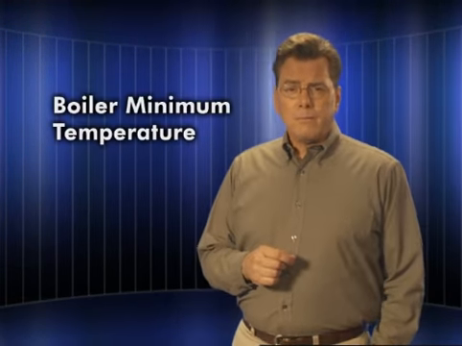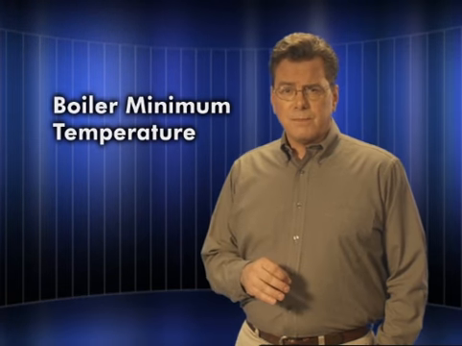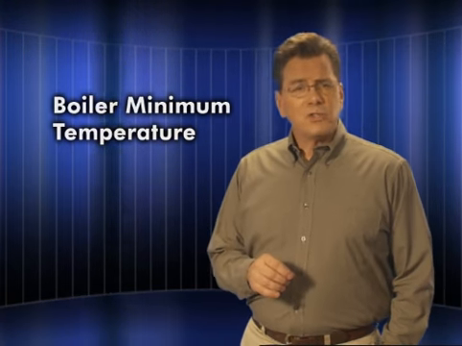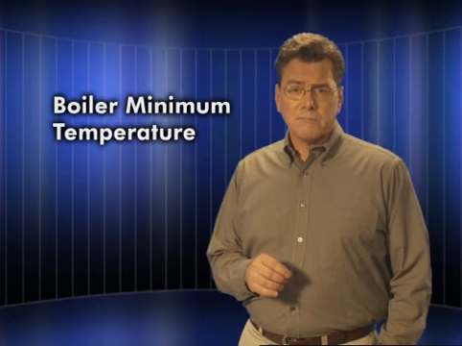Depending on the control, there may be other settings that can be programmed to match specific requirements. For example, boiler minimum sets a limit on the low temperature. This is commonly used to make sure standard boilers do not condense.